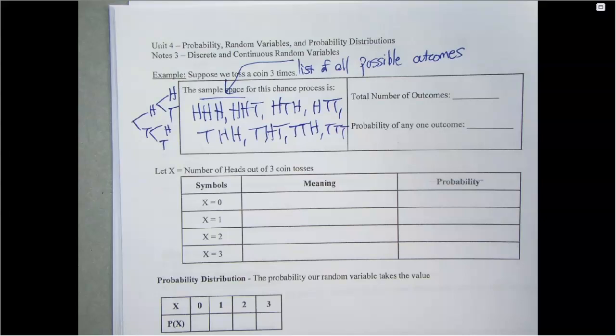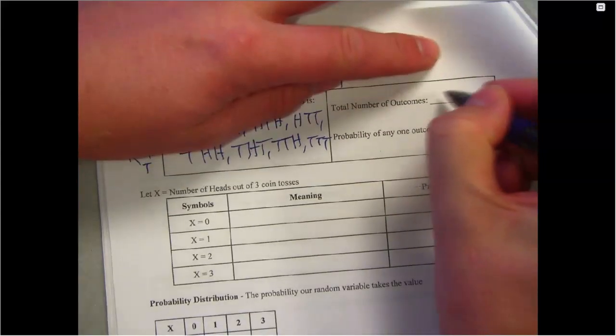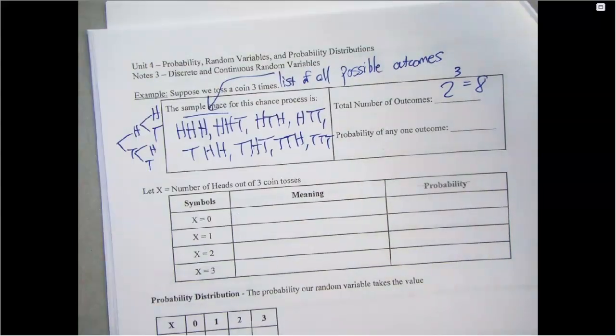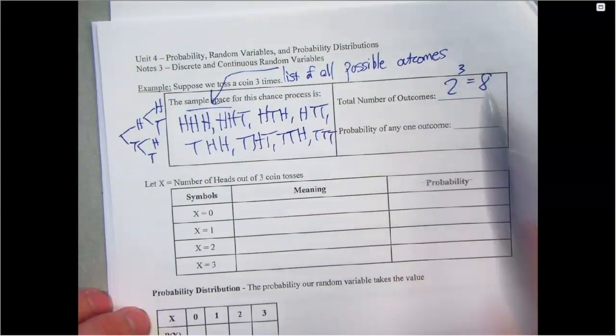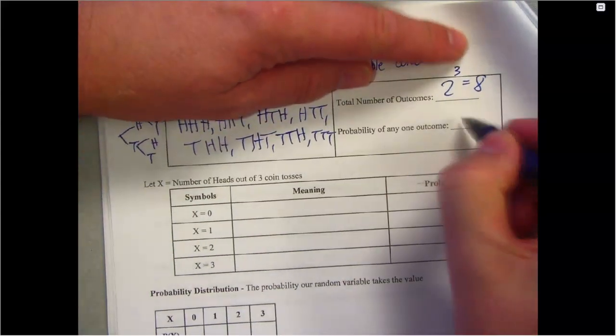Why is it 8? Why are they possible? Okay, be more specific about that. With the fair coin flipped 3 times, how many outcomes are there on the first flip? 2. Second flip, 2, third flip, 2. Multiply those together, 2 times 2 times 2. There's 8 possible, so it's 2 to the third, really. Because there's 2 outcomes, 3 times, there's 8 possibilities.